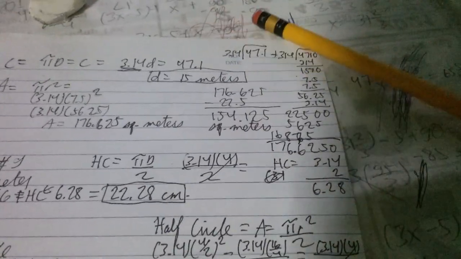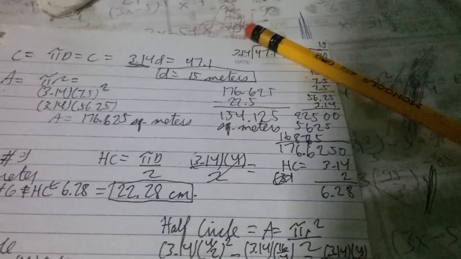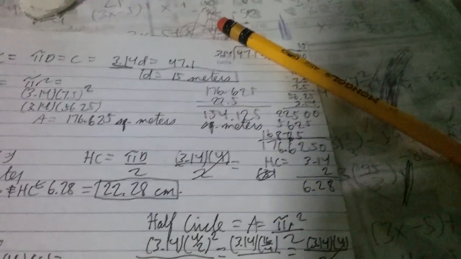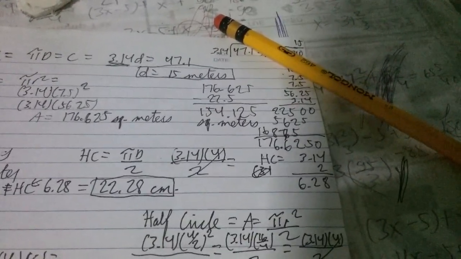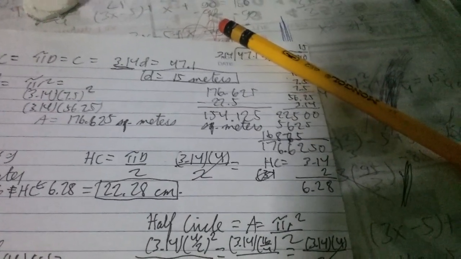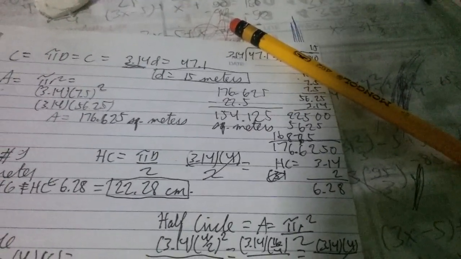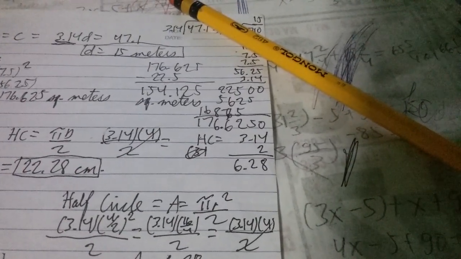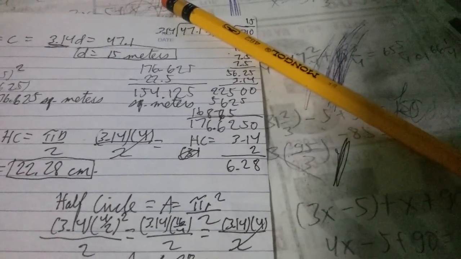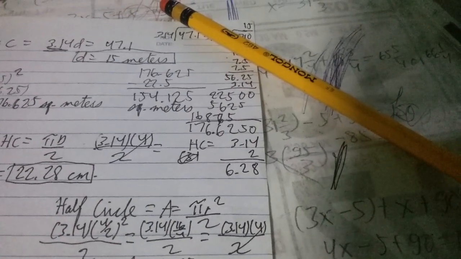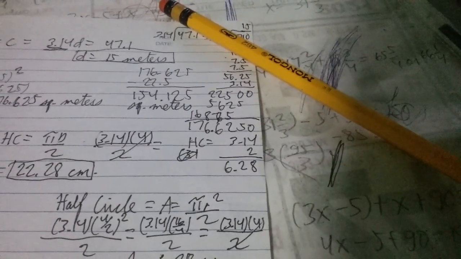Kaya lang, for the sake of mathematician experts, they can just simplify the expression such that the 4 and the 2 cancel, leaving the 2 simplified to 1 and the 4 being simplified to 2. That's why yung formula namin ay ito. 3.14 times 2 to give you 6.28. And is that the value of our half circumference? Yes, it is.